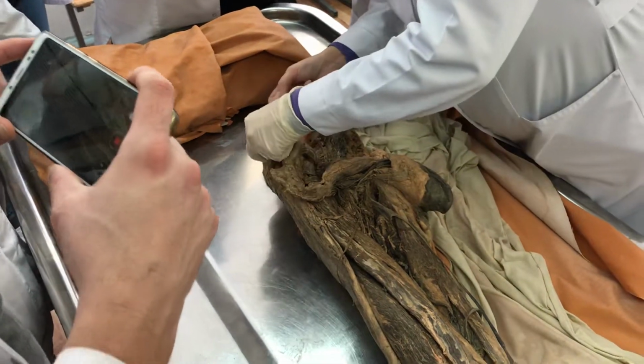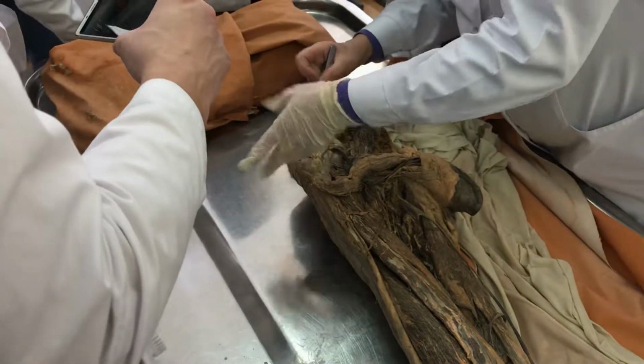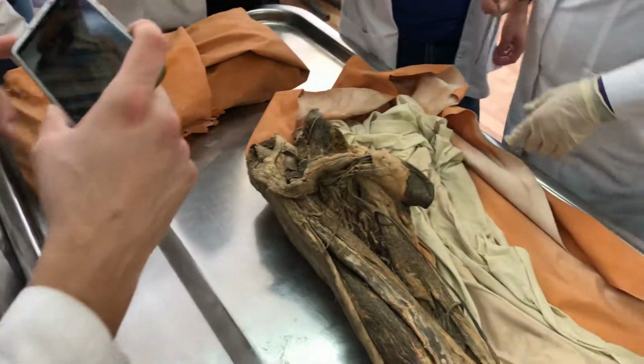Now, we can see through layers of the muscles of the abdomen and fascias between them. That's all with this.